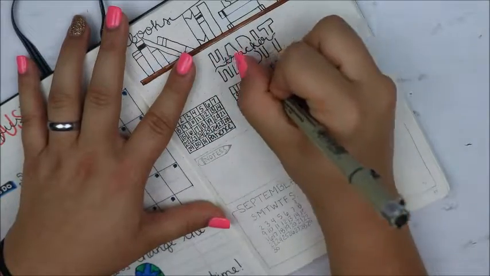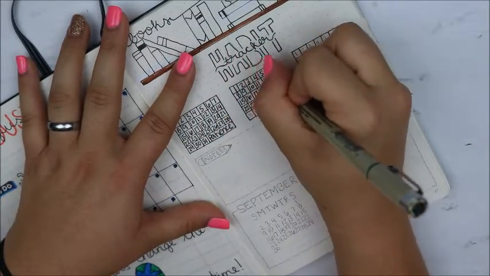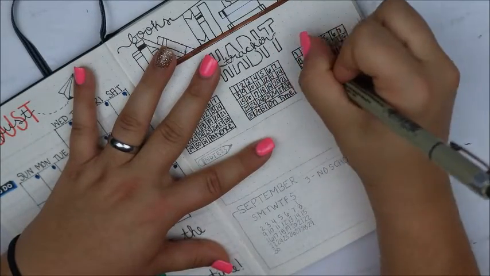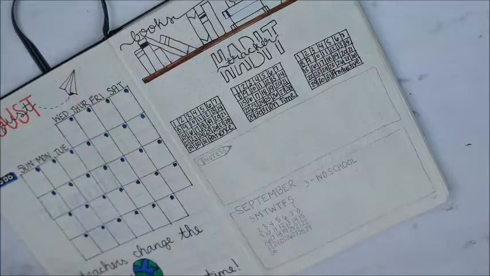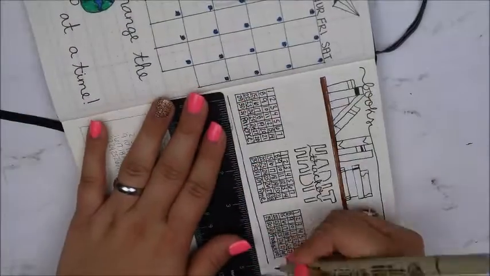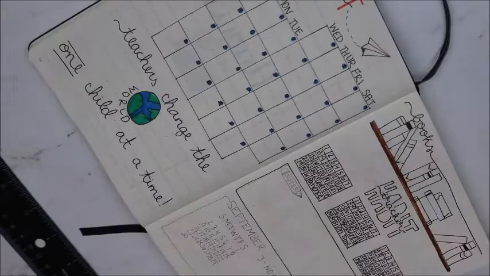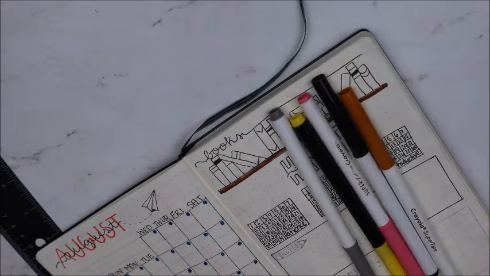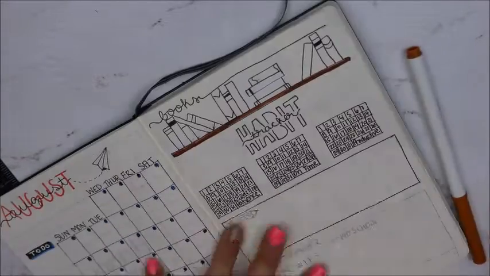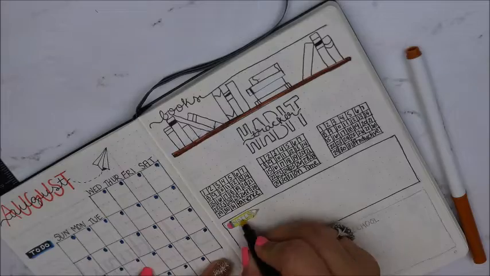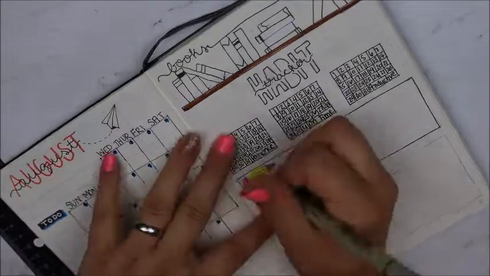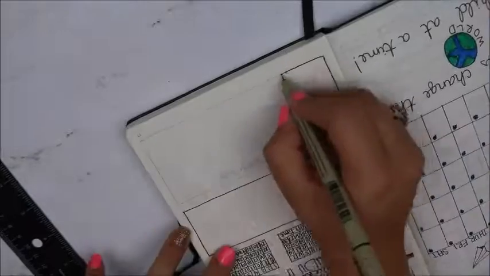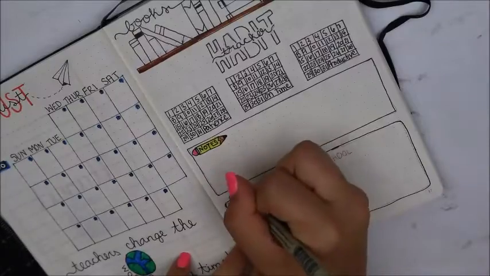My habit trackers, I'm just doing a simple little habit tracker right there. My first one is for patience. I want to have a lot more patience this year with my kids. My second one is to be on time. I am not a morning person, and I hate the mornings, so for me to be on time is a big thing I want to do this year. And then the last one is for productive. I want to be productive during my conference time. I was productive, but I wasn't that productive. I could have been doing more things.